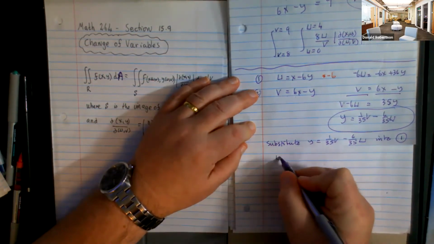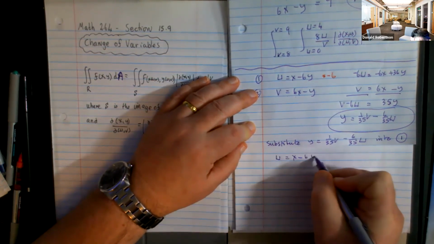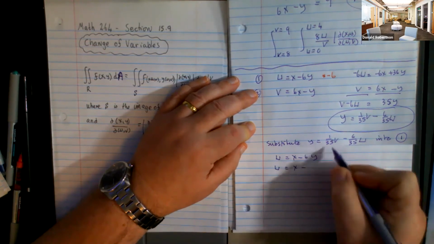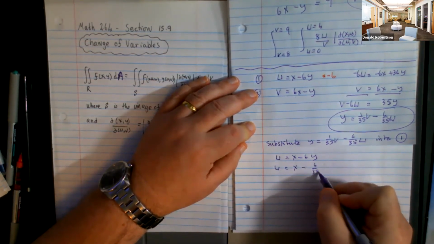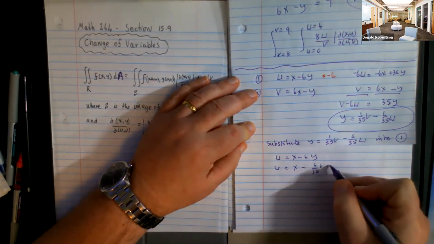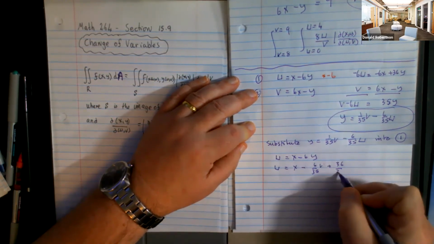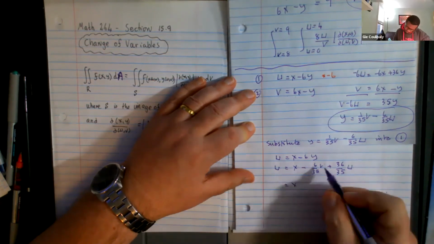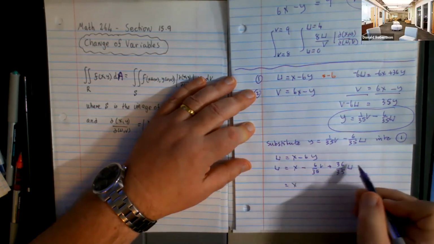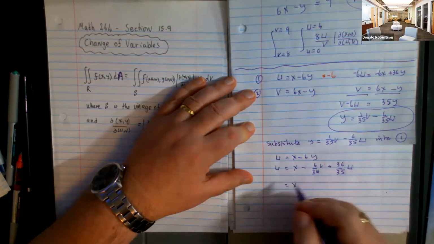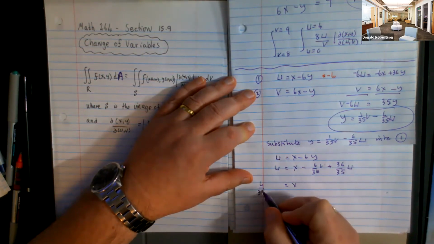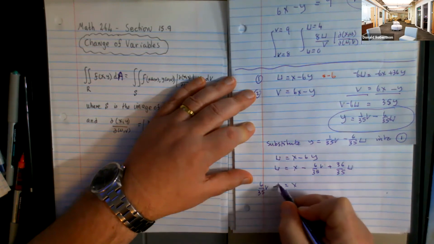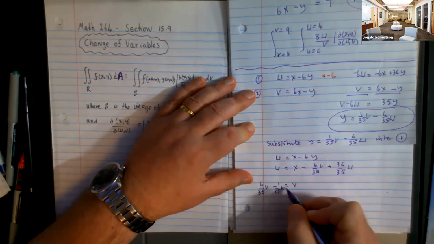So I have this. 6 lots of this is 6/35 V's. 6 lots of this are plus 36/35 U's. If you add that to both sides and you take that away from both sides, you get 6/35 V. That kills off most of that, but there's still a negative 1/35 U left behind.